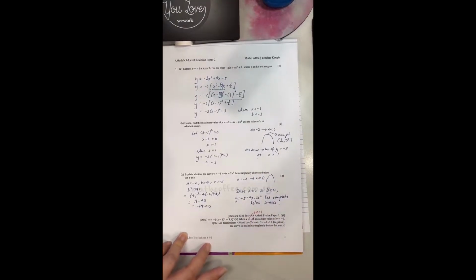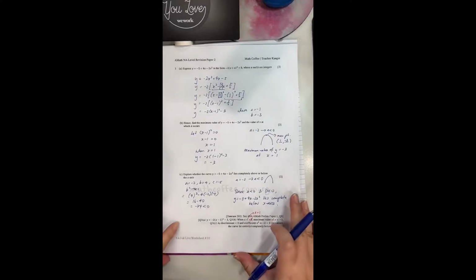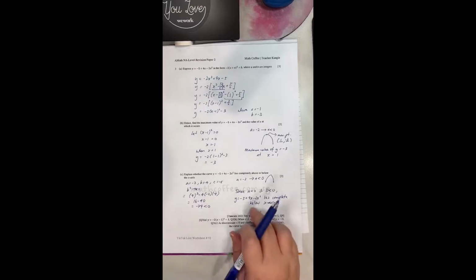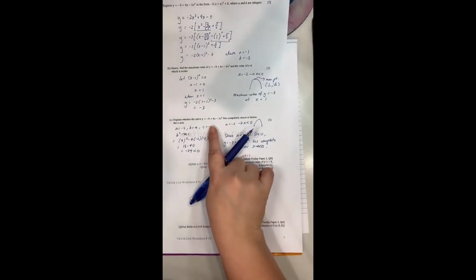Okay, wait, I want to show something. Where is it? I have too many papers. Wait. Okay, so you need to know the... forget it. Okay, I'm going to redo. Okay, so see here. See here. This.